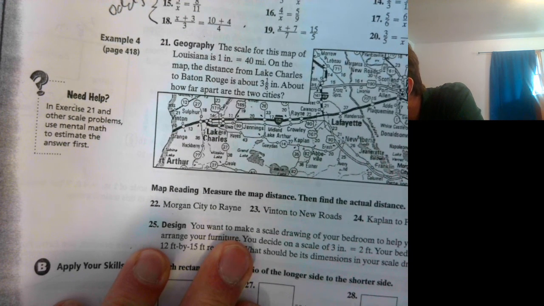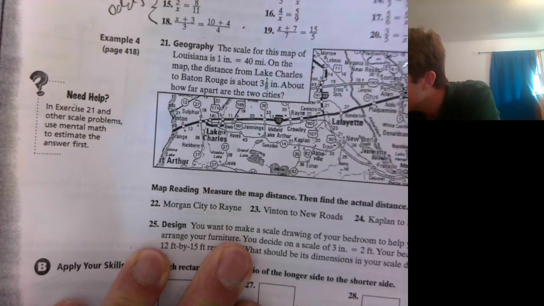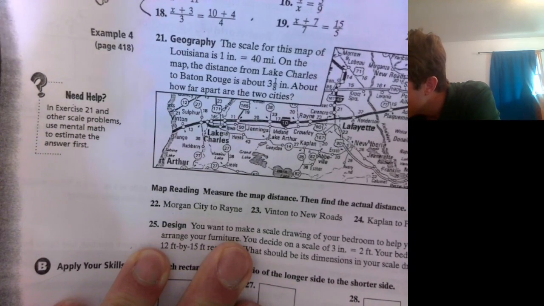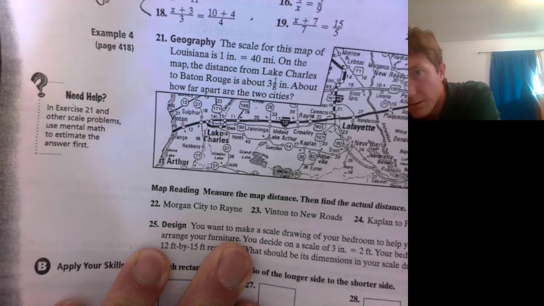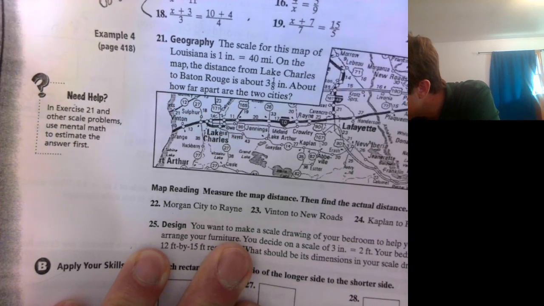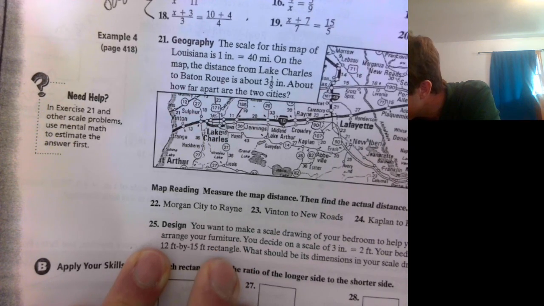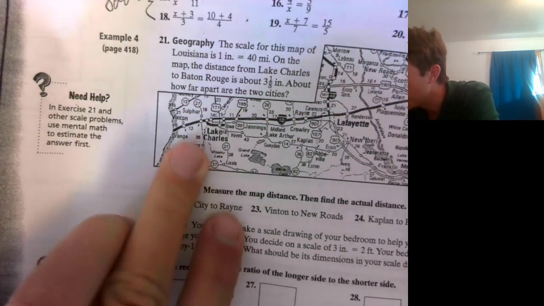I have no idea where New Roads is. Or Vinton, I don't see either. Oh, there's New Roads right there. And then Vinton. Vinton, where you at? Oh, there's Slaughter. Port Vincent. Bear with me, guys. Oh, wait, it's way down there. Okay.